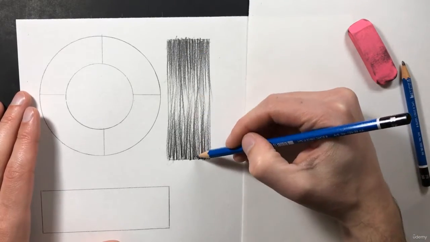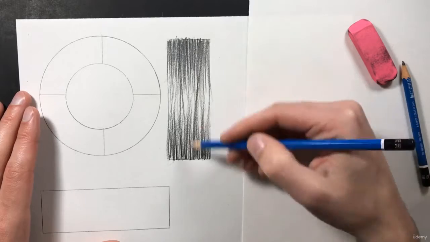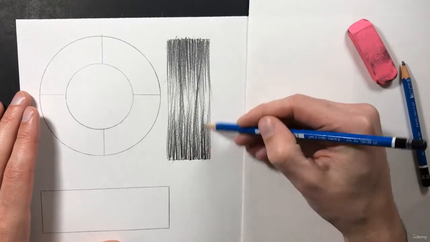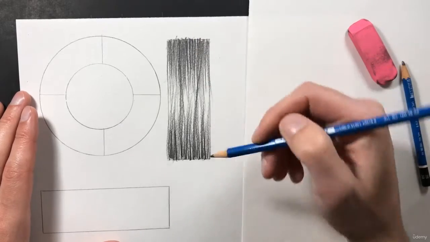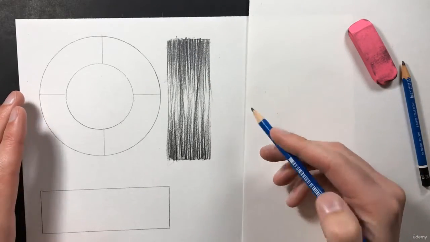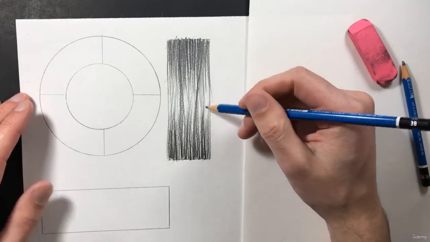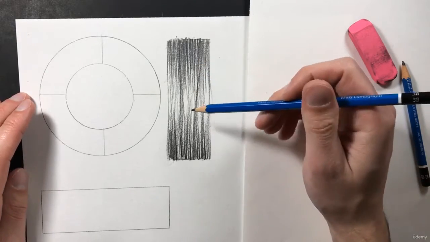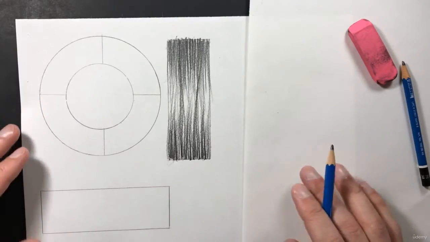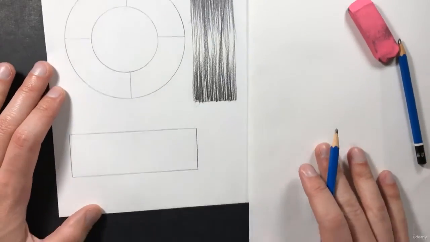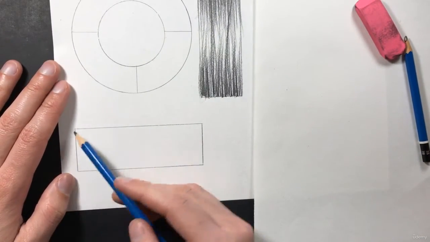We can have some lines that come all the way across. All right, great. Now, the reason why we're doing this is we're practicing creating hair texture in a very simple form. So now that we practiced it going vertically, we want to practice doing it horizontally. So let's practice that down here. So we'll just do the same exact thing.